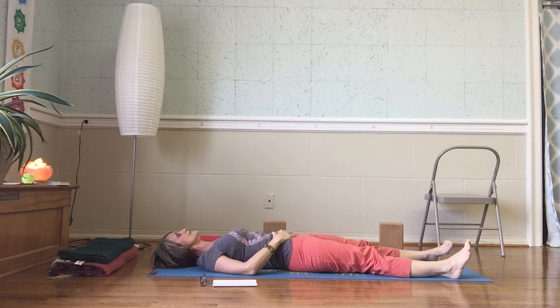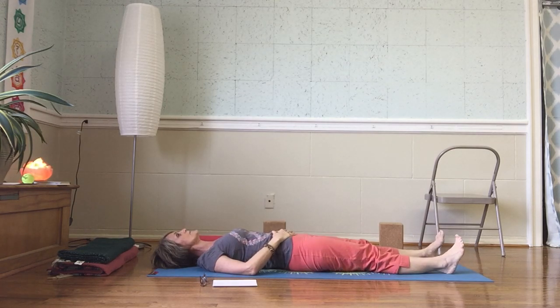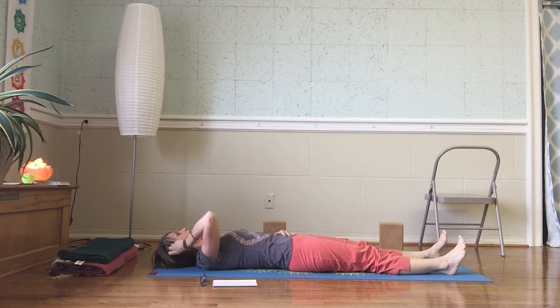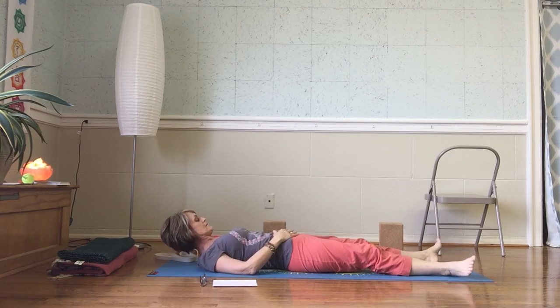So left leg draws in, right leg in, left leg in. Now I bring my legs back into neutral a little bit more, and let's spin it. Let's turn them out to the side.